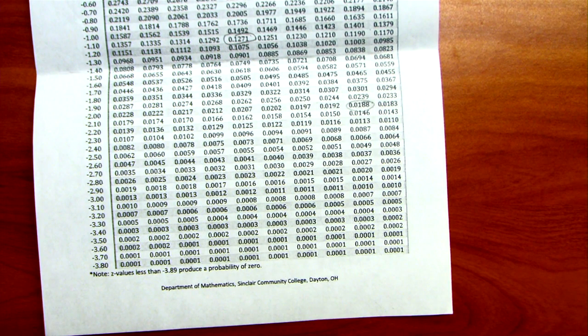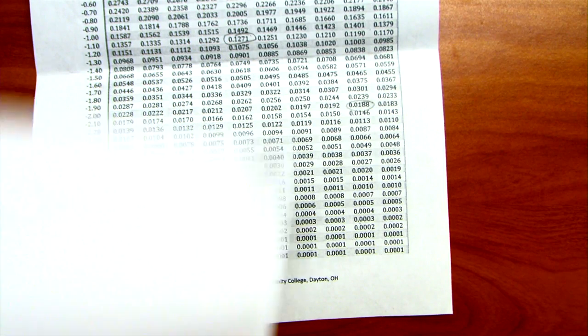Okay, and then there's a probability tree one. I'll do it on here so we can see it. Let's use that example I used before.